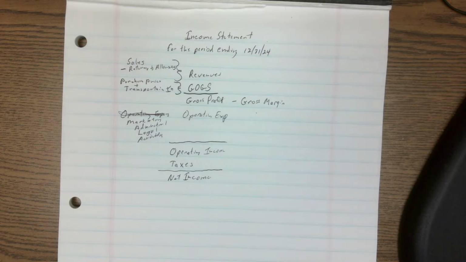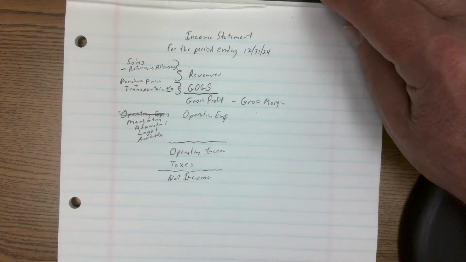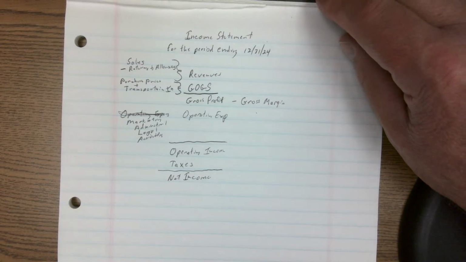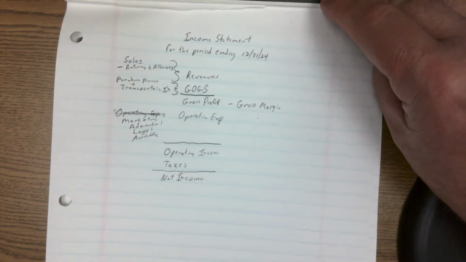A couple of times he got burned, by his own admission, but that was what he looked at, the cash flow statement. But you need to look at a balance of those things. But that is the income statement. Then we look at the cash flow statement.